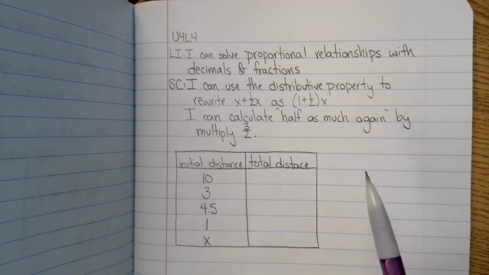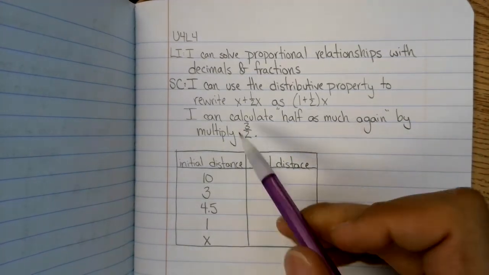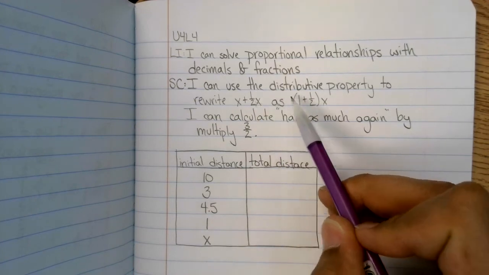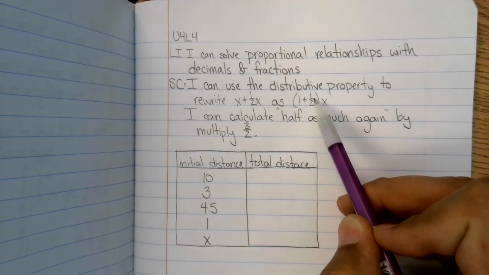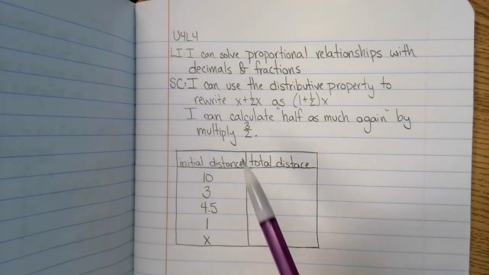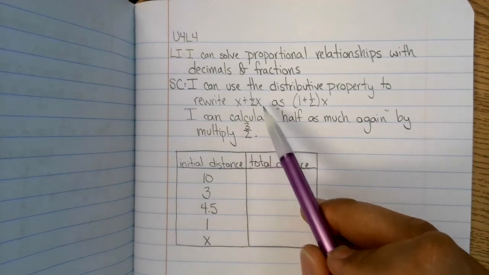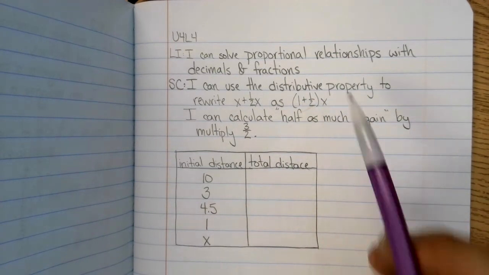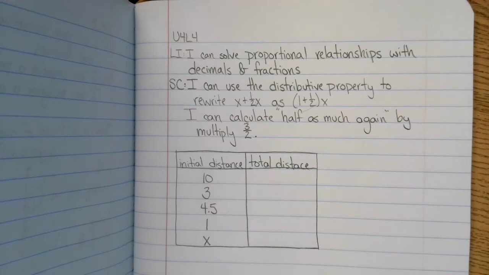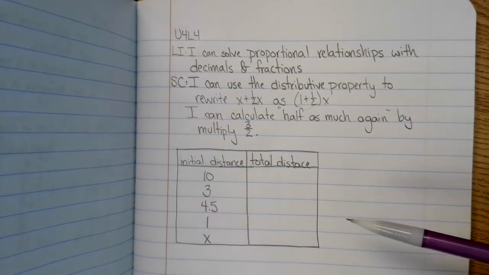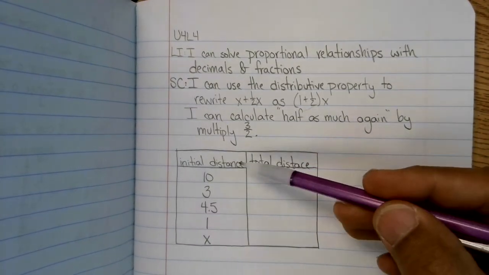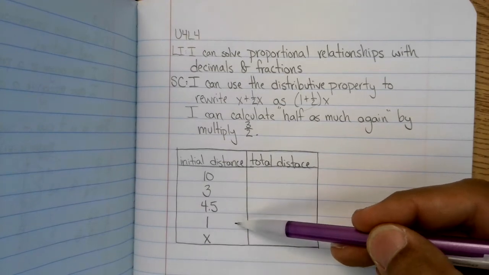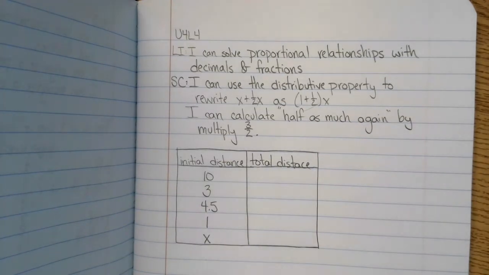And I can rewrite, using the distributive property, x plus 1/2 x as 1.5 x. All right. So if I have a certain amount plus half that amount, that is 1.5 times that original amount. So let's just take a look at this with this table here. I have an initial distance of 10, 3, 4.5, 1, and x, which can be any distance. And then I want to find my total distance.